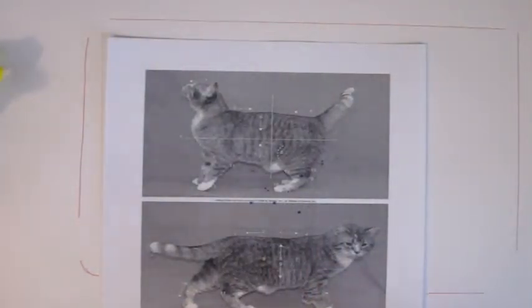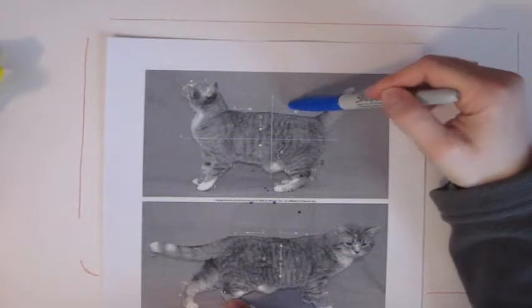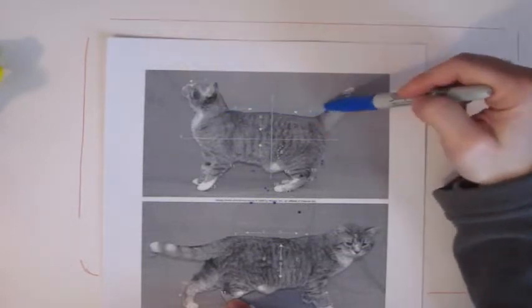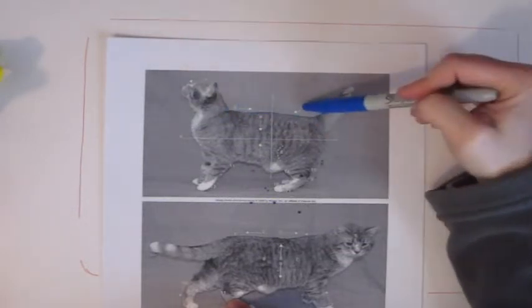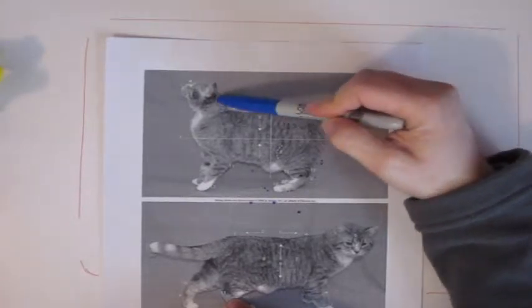So now, using your terminology and your directional terms, you should be able to understand that even though the arrow is up here and pointing this direction, it's still pointing in a caudal direction. This one is still pointing in a cranial direction, even though it's way back here. It's still pointing towards the head.